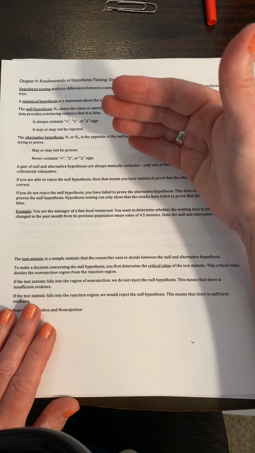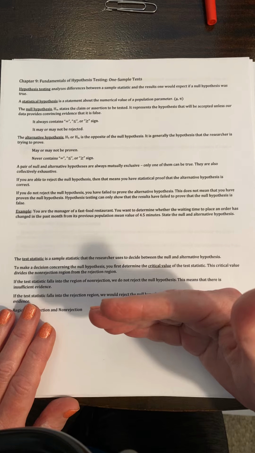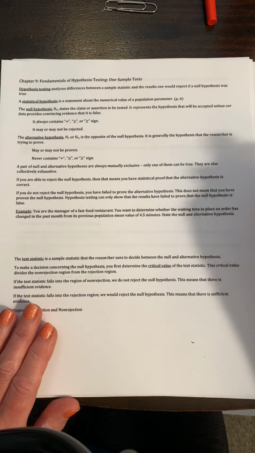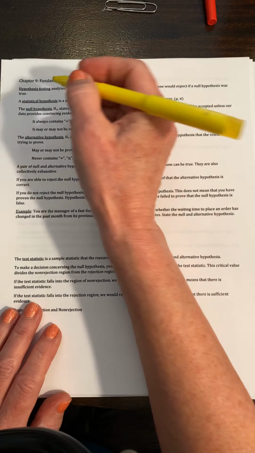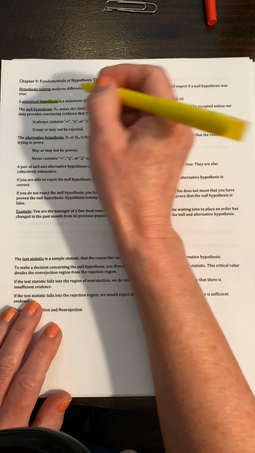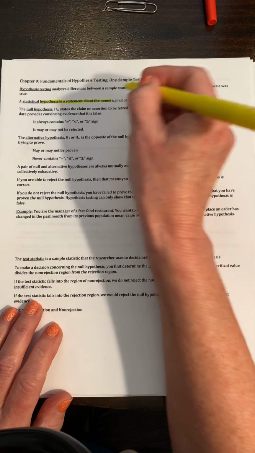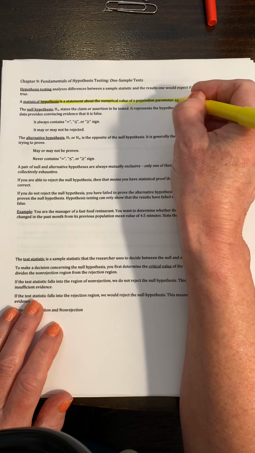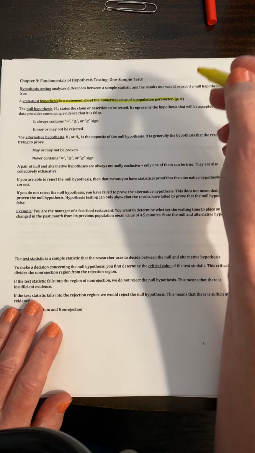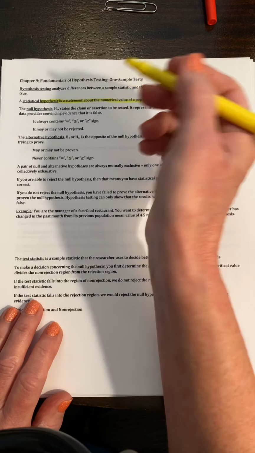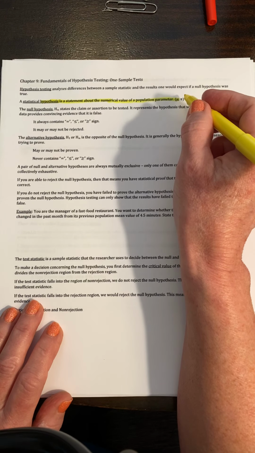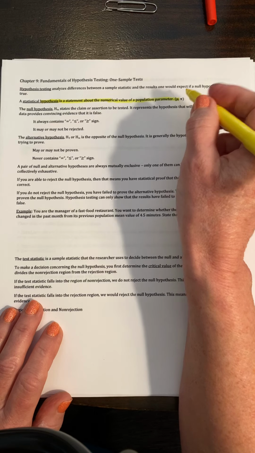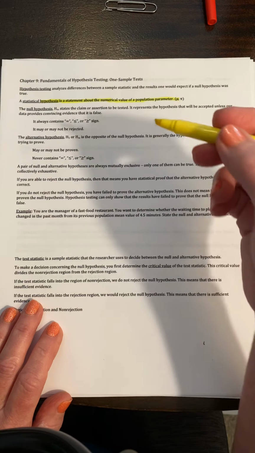Let's go through and highlight the important things, and I'm going to also write some notes to clarify some of these. Now, a hypothesis is always going to be written as a statement about a population parameter, for example, mu. So it'll always have mu or pi in there. Pi is a population proportion. We're going to have to write two hypotheses.